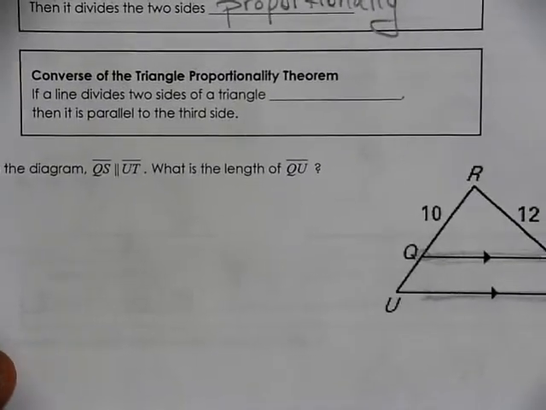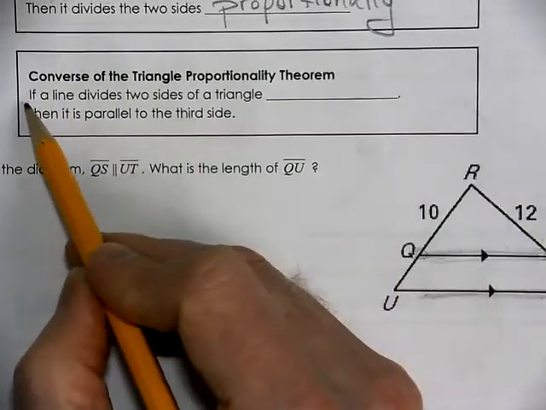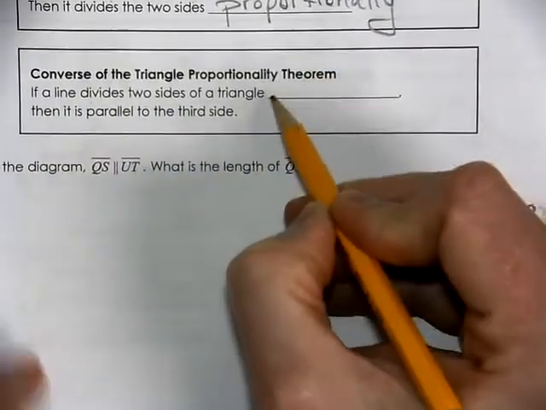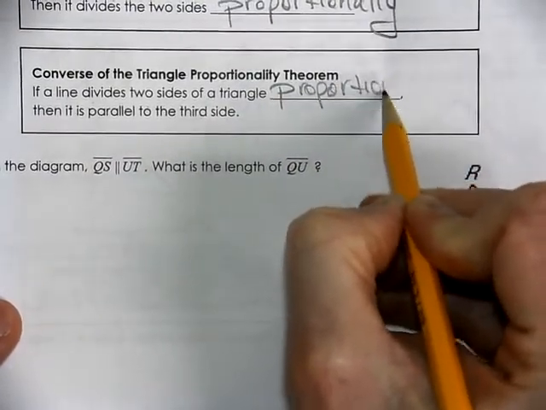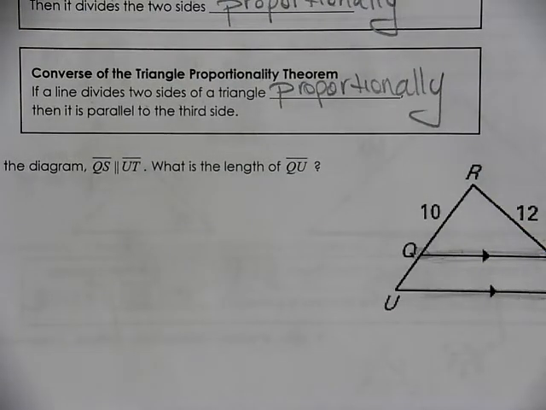And the other statement here is called the converse. It works the other direction also. If a line divides the sides of a triangle proportionally, then we know that it's parallel to the third side. So let's go ahead and test that.